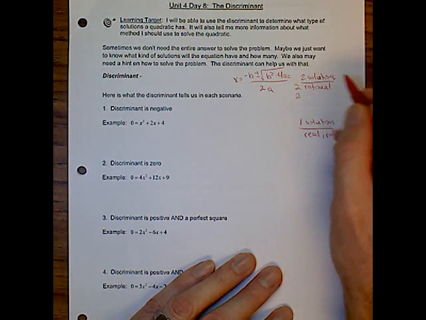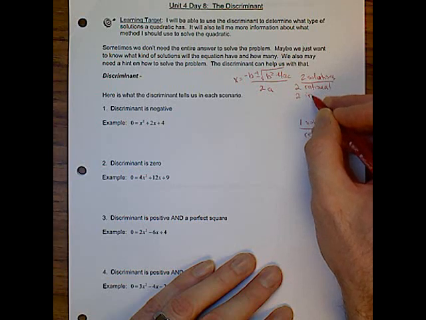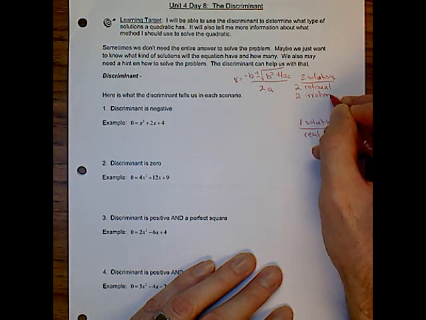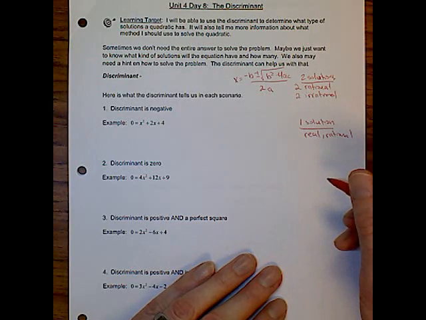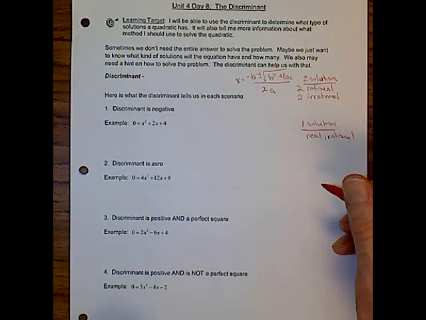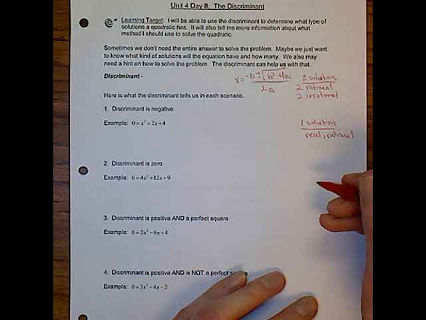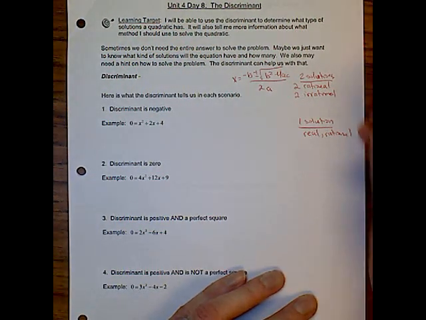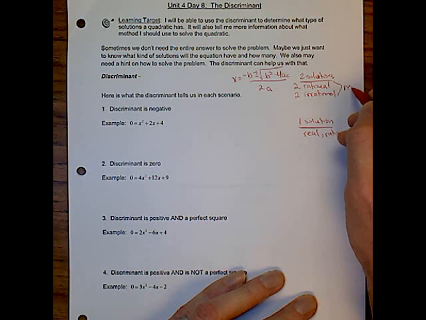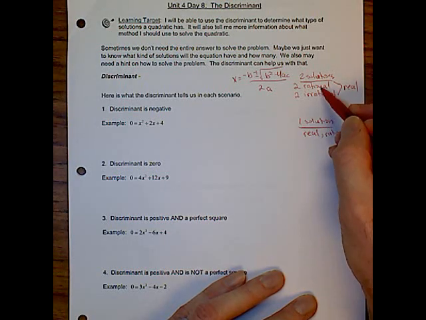You could also have two irrational solutions, and those are the ones like 5 plus 2 radical 3. They're irrational. The decimals would be non-repeating but go on forever. And these are both made up of real solutions.